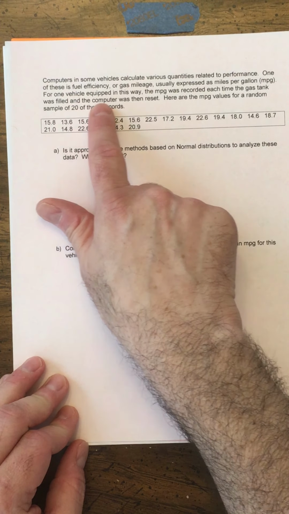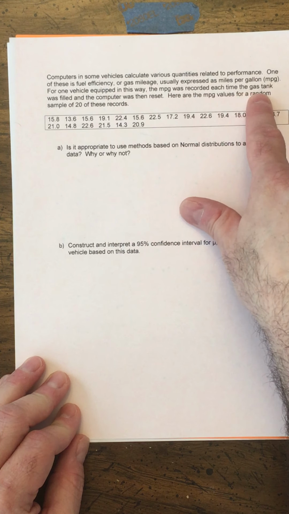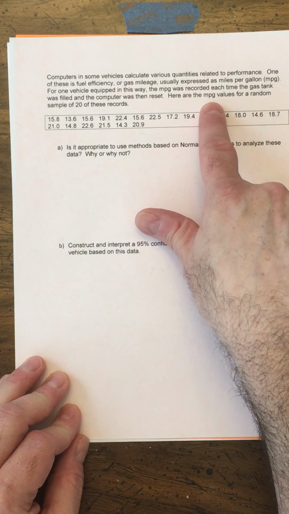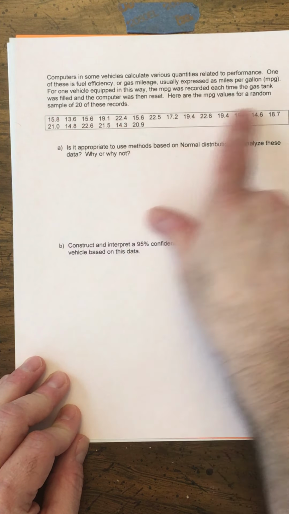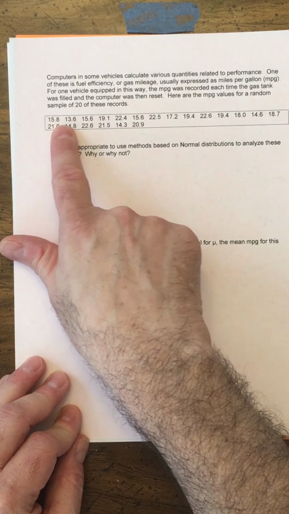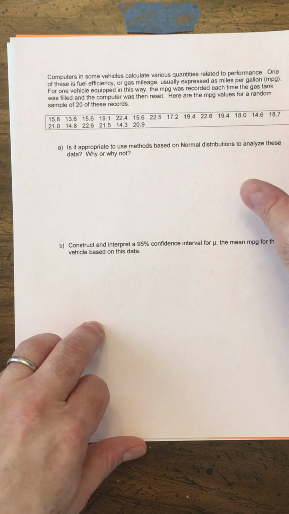For one vehicle equipped in this way, the miles per gallon was recorded each time the gas tank was filled and the computer was then reset. Here are the miles per gallon values for a random sample, so there's our SRS, of 20 of these records, so 15.8 miles per gallon, etc. Okay? Is it appropriate to use the confidence interval with the T procedures?